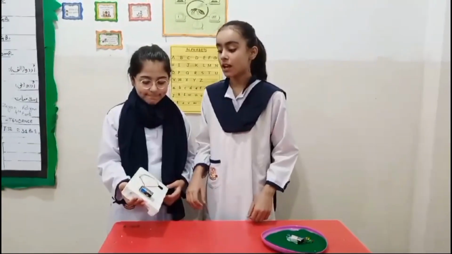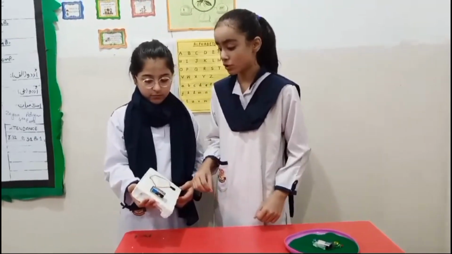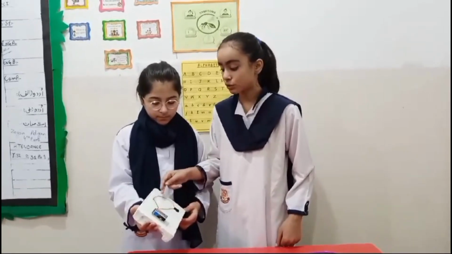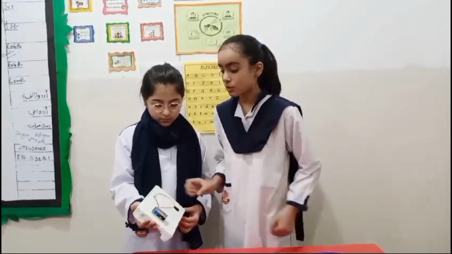Assalamualaikum, my name is Sarali and I am going to present an electric circuit. Here is a battery. It has two terminals, negative and positive. The negative terminal is attached to the bulb and the positive terminal is attached to the switch and then to the bulb. When we switch on the switch, the bulb will turn on, and when we switch off the switch, the bulb will turn off.